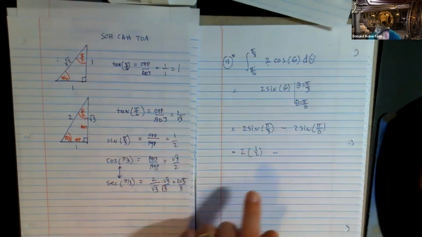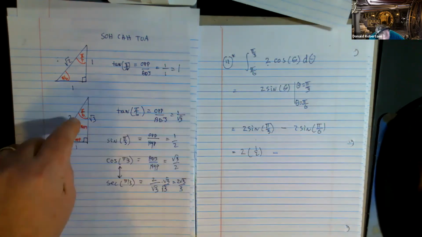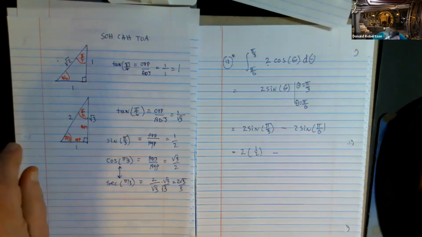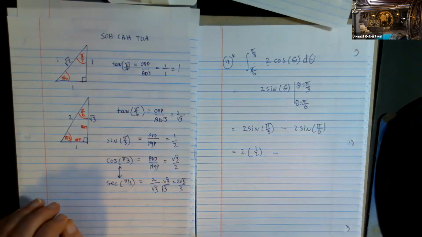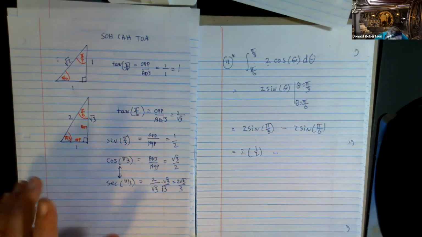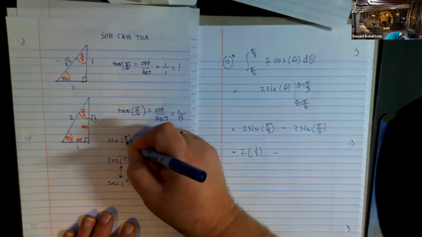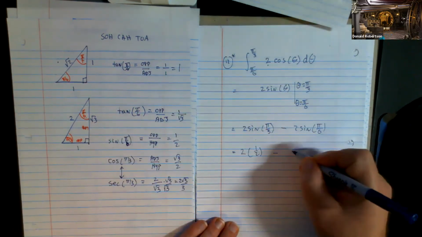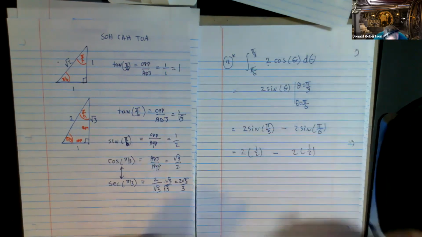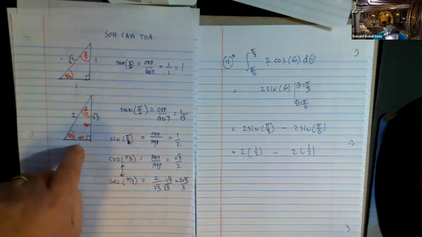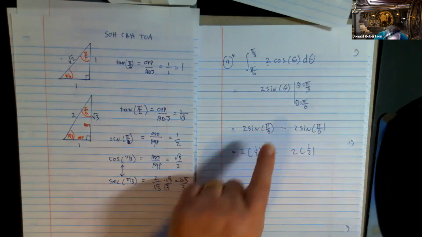Now what about the sine pi upon 6? Nobody caught that. That's a 6. Pi upon 6 is a half, 1 over 2. What's pi upon 3 going to be?